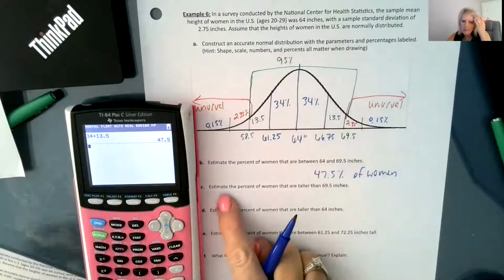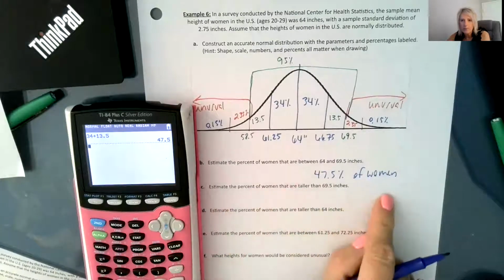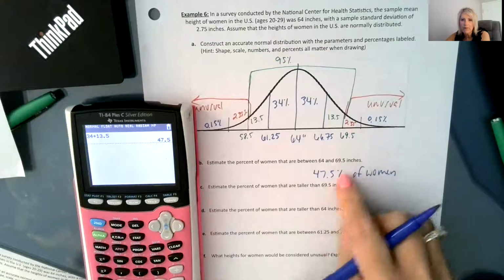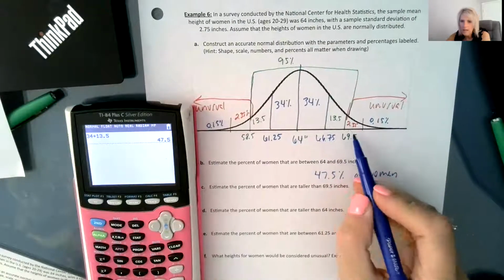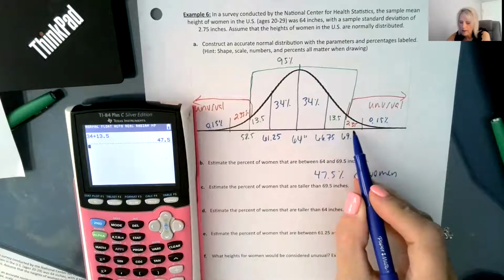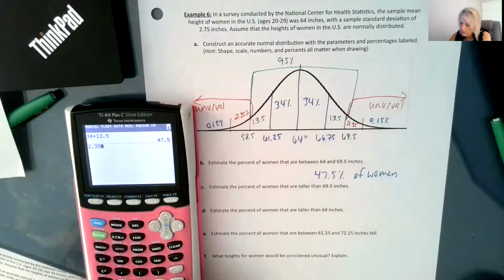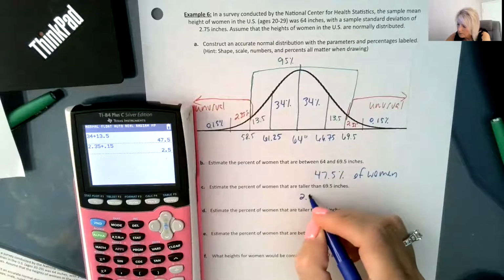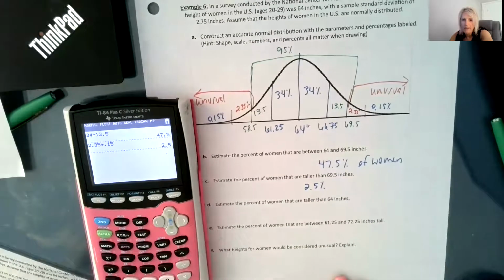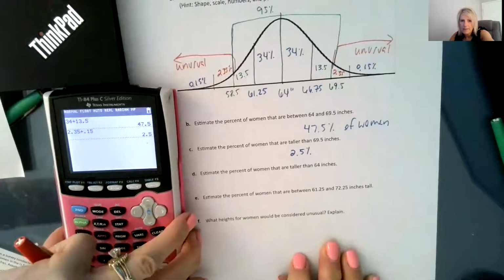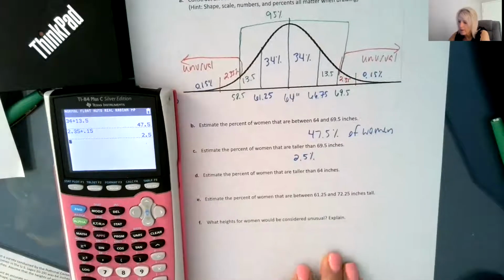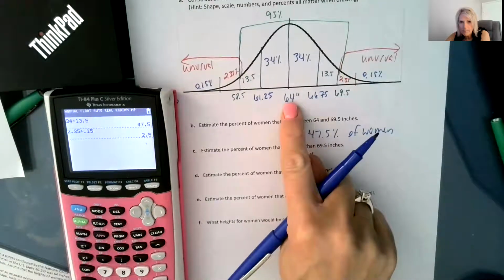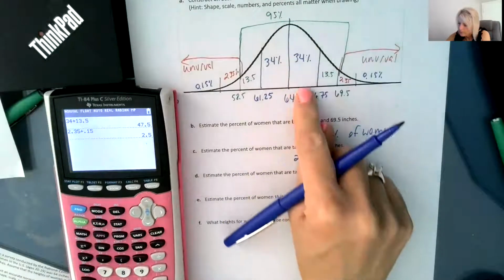C says, estimate the percent of women that are taller than 69.5 inches. That would be everybody past 69.5. So 2.35 plus 0.15 is 2.5%. It says, estimate the percent of women that are taller than 64. Well, 64 is at the mean, so that should be 50%.